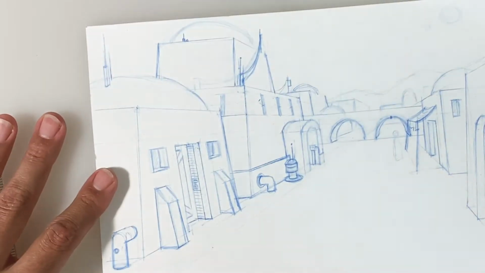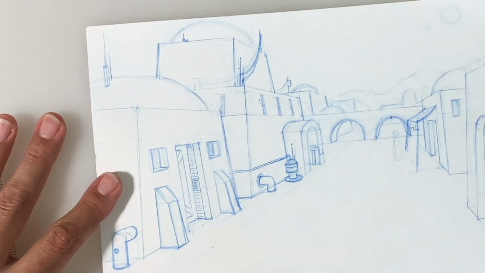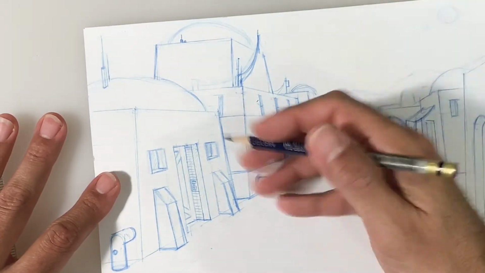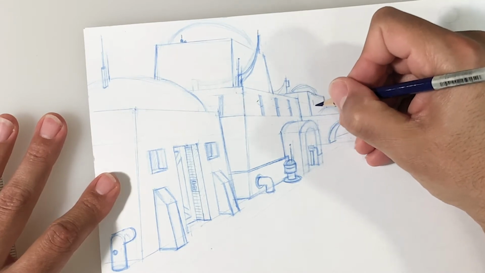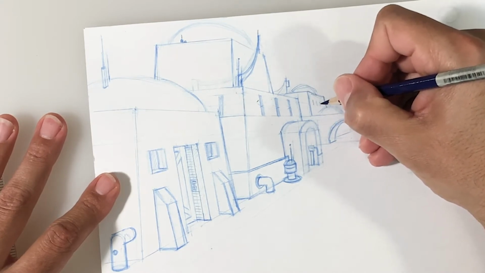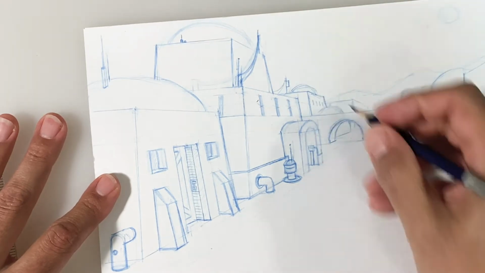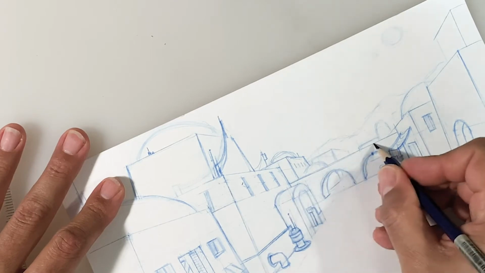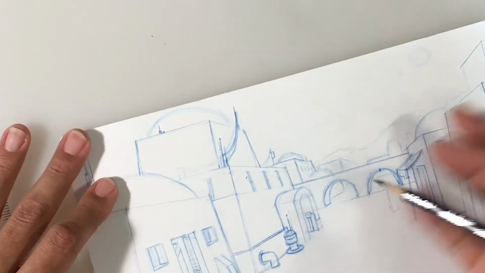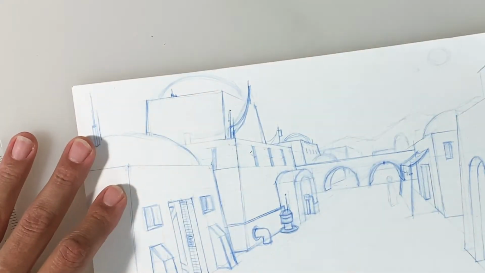All right, we're starting to look a little tech-ish. Okay. Some lines in this building, maybe insinuating some windows way far away on that thing. Okay, this wall needs something on it.